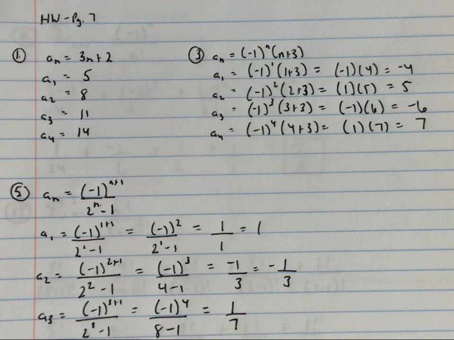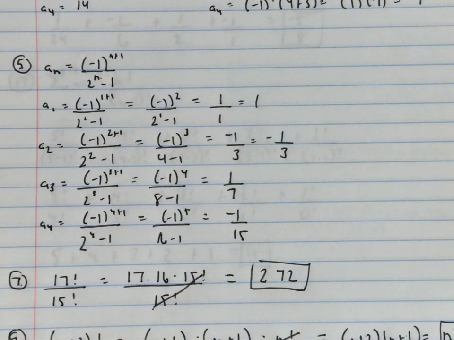Are we good on number 1 and 3? Let's look at number 5. It's a more complicated one. The first term of 5 is 1. A sub 1 is 1. A sub 2 is negative 1/3. A sub 3 is 1/7. A sub 4 is negative 1/15. Are there any questions of how I substitute something in there for that problem? So no questions on 1, 3, and 5?